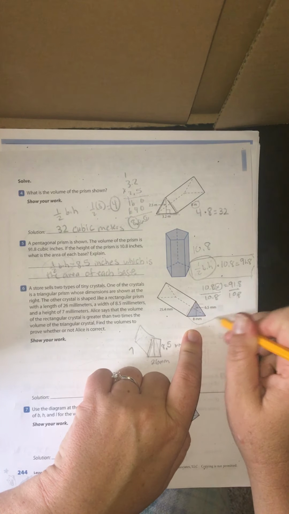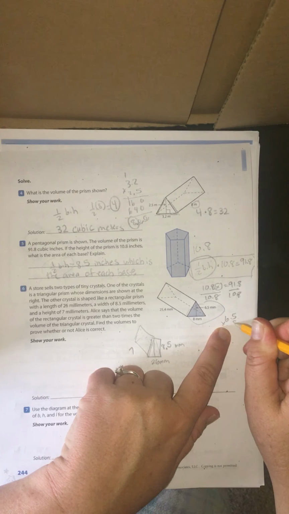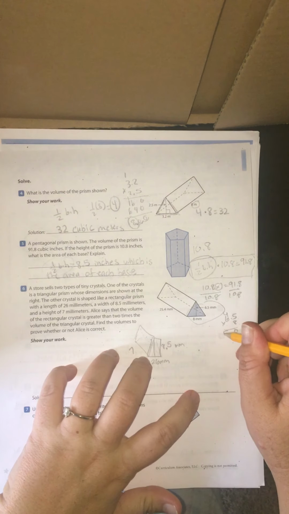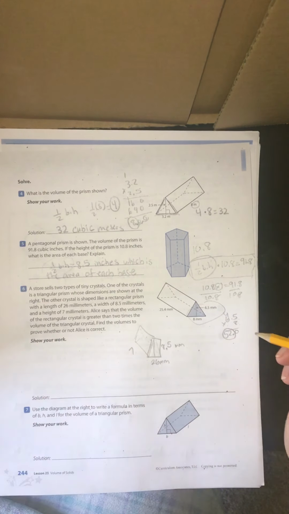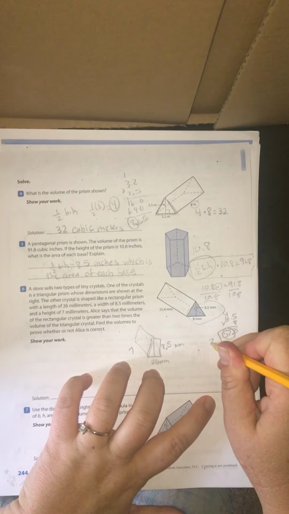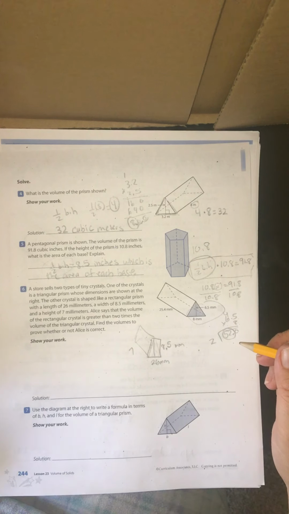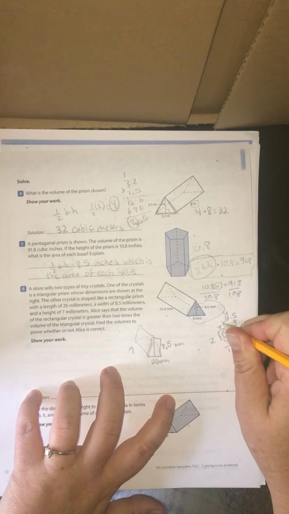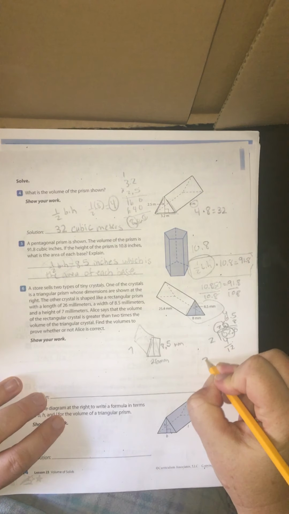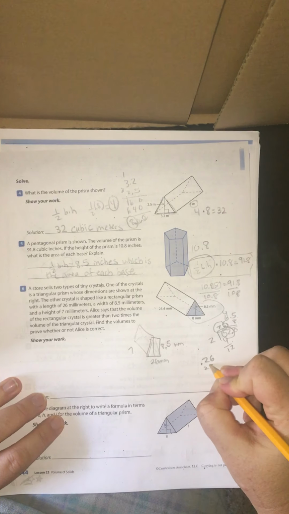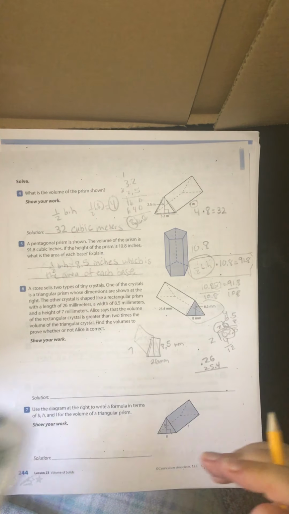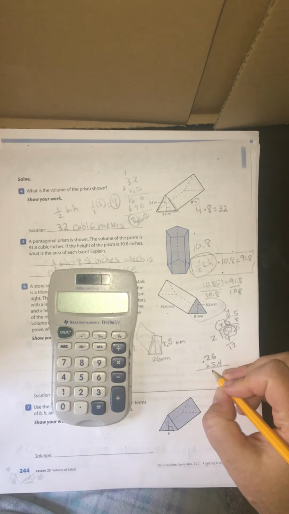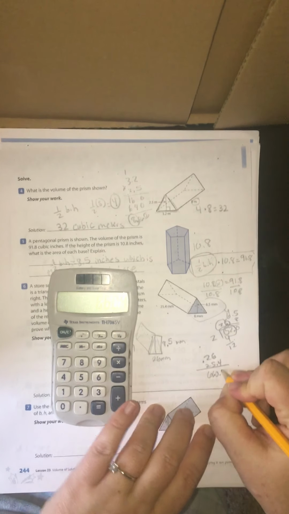All right, let's start with this one. Got to multiply 6.5 times 8. We got 48, 49, 50, 51, 52. We get 52, but you got to cut it in half. 52 divided by 2 equals 26. So we've got 26 times 25.4. Going to use our calculator for that. So 26 times 25.4 equals 660.4.